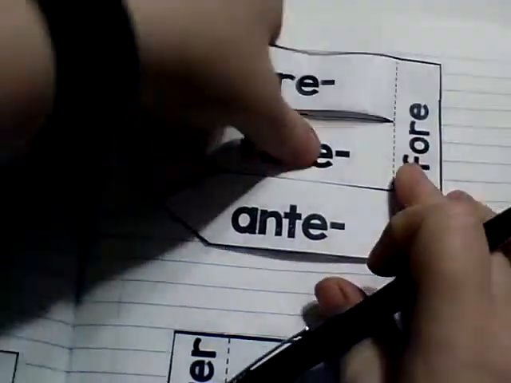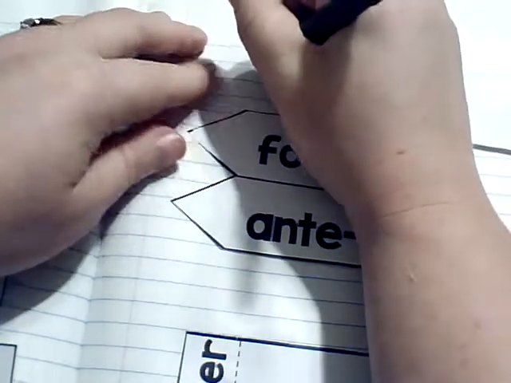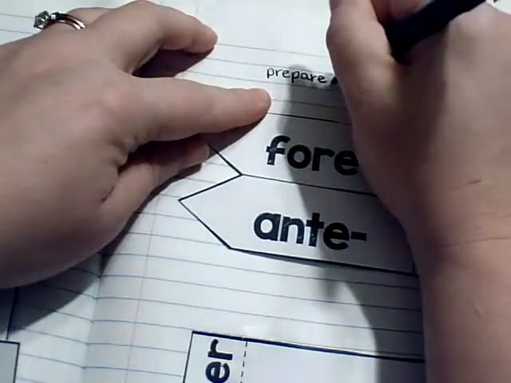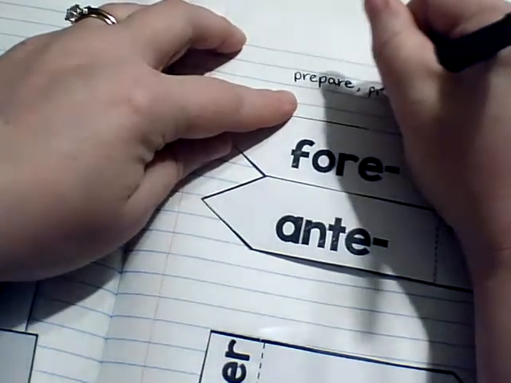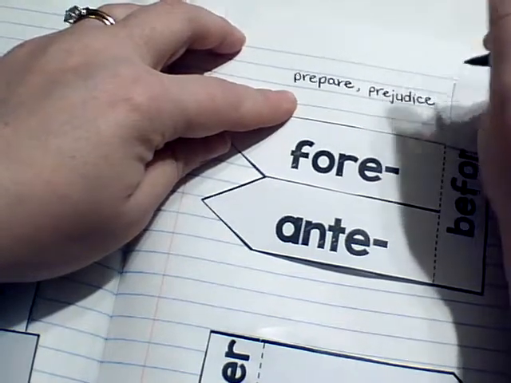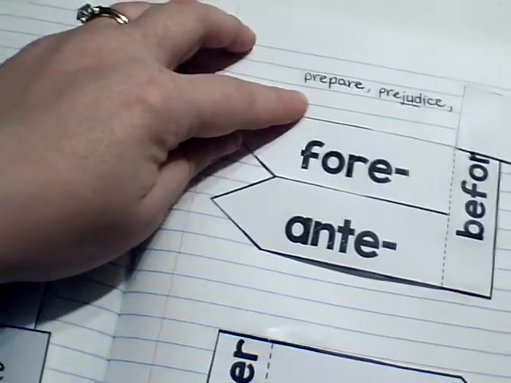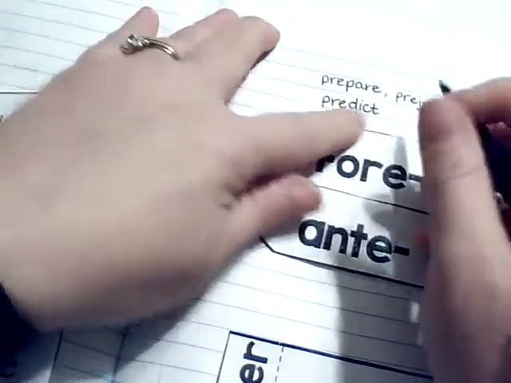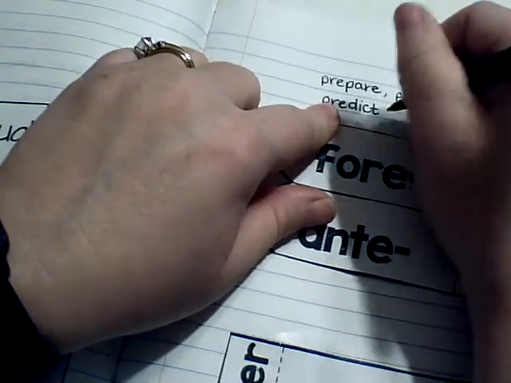A couple of words that have pre, so these would all mean before, would be prepare. Prepare means that you're making sure that you have things ready before it's time for you to need them. So we have prepare. We have prejudice, which means you make a judgment about somebody before you actually know them. So you judge before you know them. We have predict. And we know that dict means say. So you say something is going to happen before it actually happens.